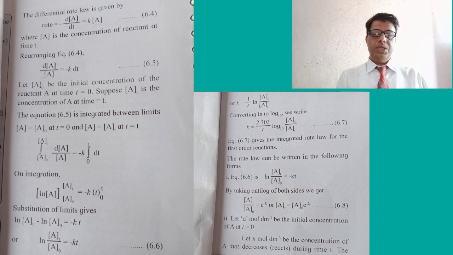[A] is equal to [A]0 at t equal to 0, and [A] is equal to [A]t at t equal to t, that is at a particular given instant of time. Now equation 6.5 is integrated between limits.